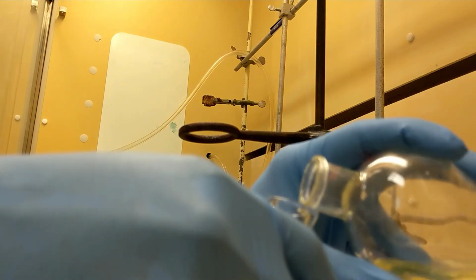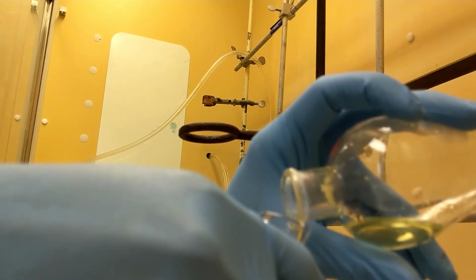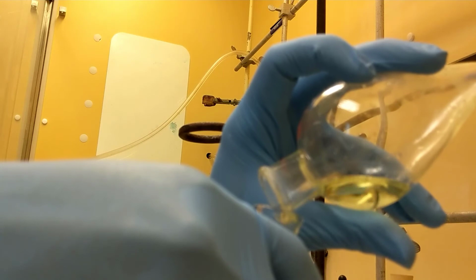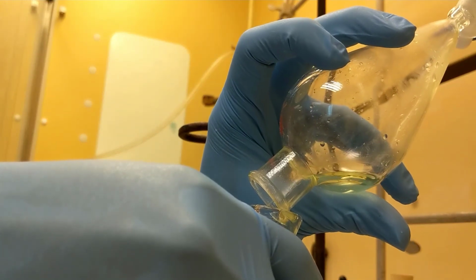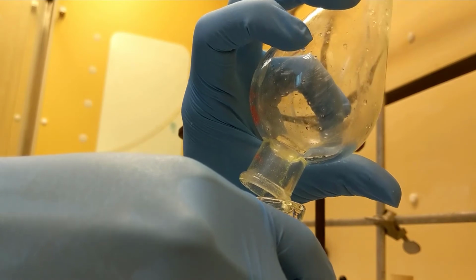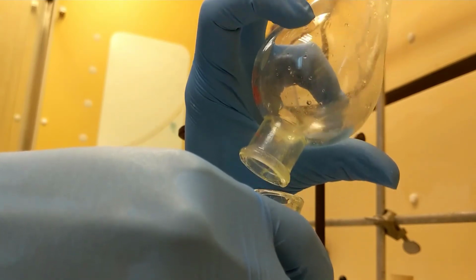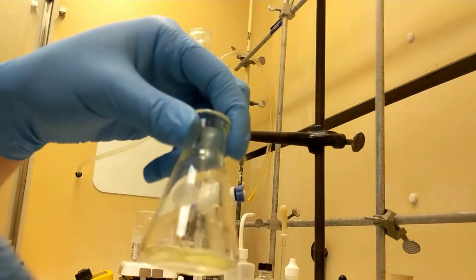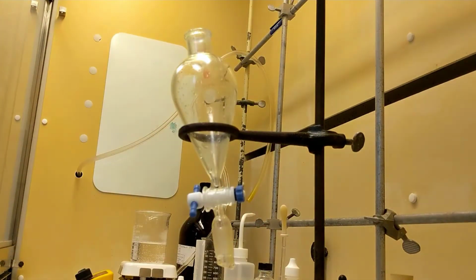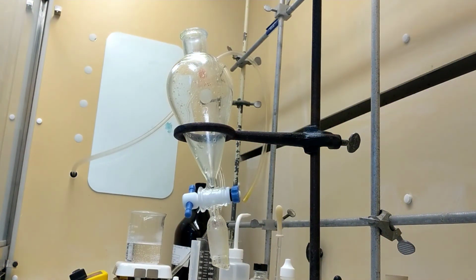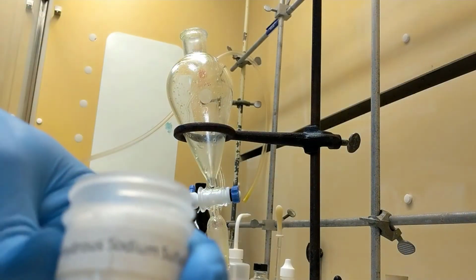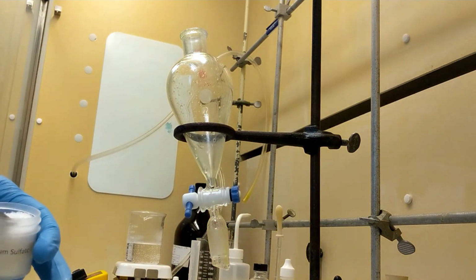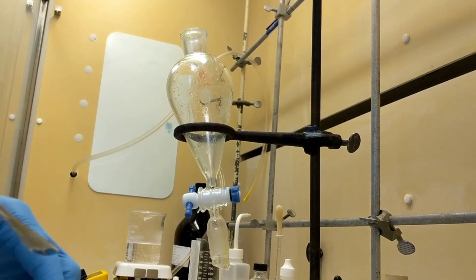I'm just going to pour the ether out of the top. There we go. Got my ether. Just like the other experiments, now I'm going to dry it by again using anhydrous sodium sulfate. Just going to add it until it doesn't clump.